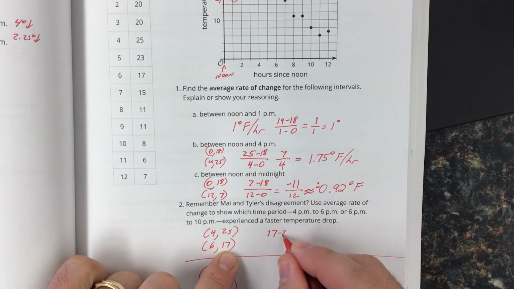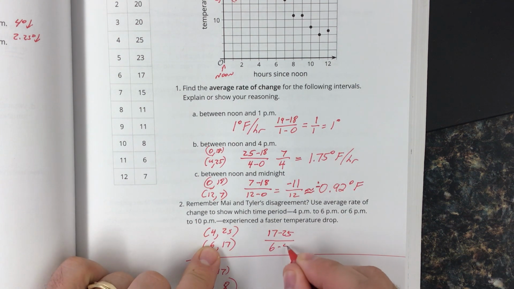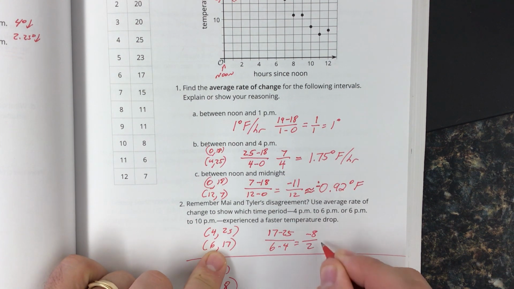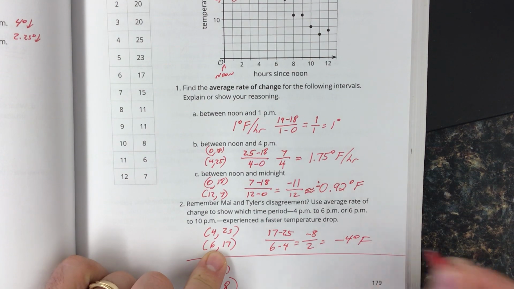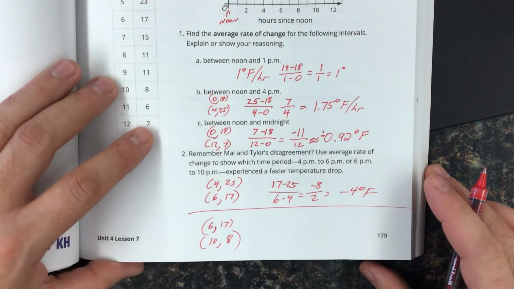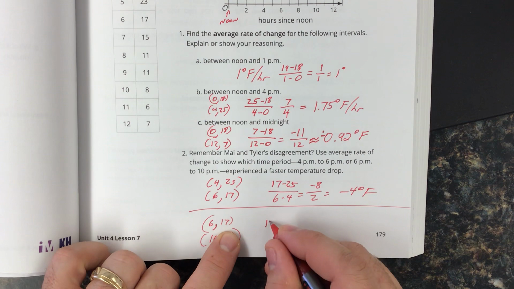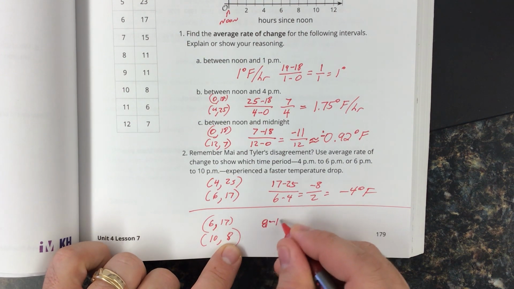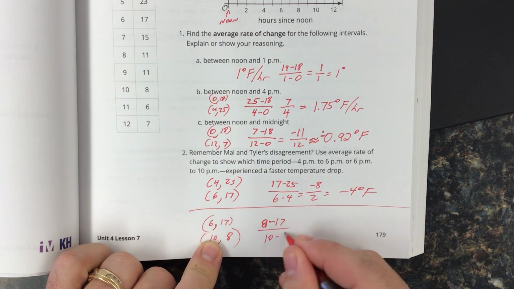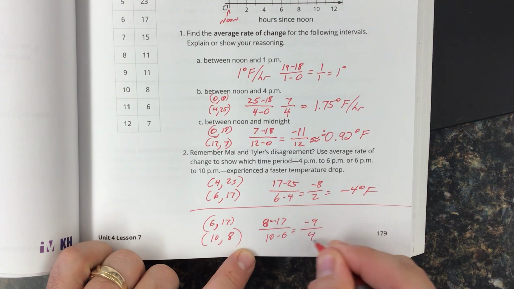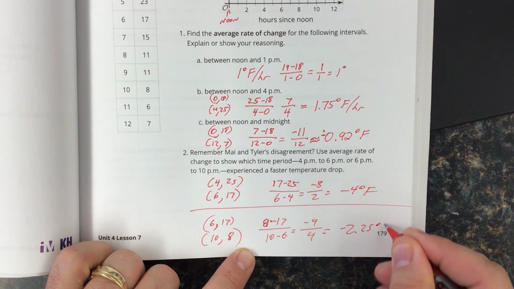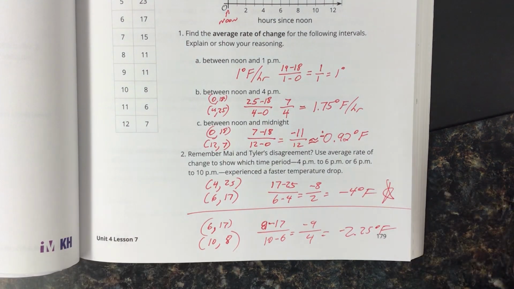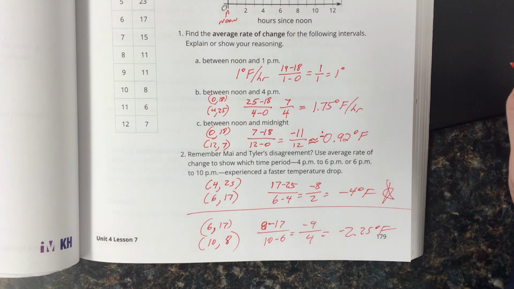So 17 minus 25 over 6 minus 4. So that's negative 8 divided by 2. That is a 4 degree drop per hour, as we mentioned in problem 1. 8 minus 17 over 10 minus 6, so negative 9 divided by 4, negative 2¼. So I would say a 4-degree drop per hour is the way I would have chosen it.